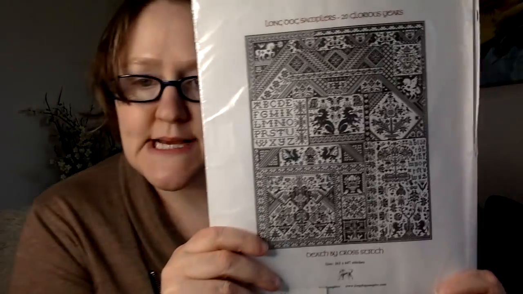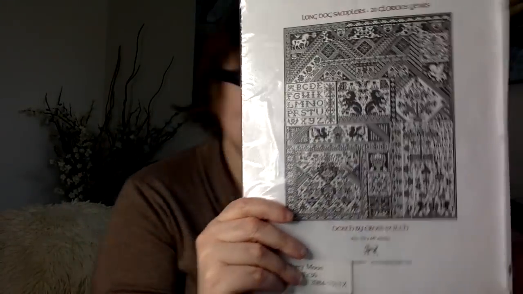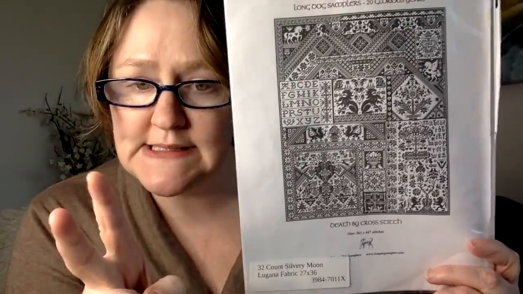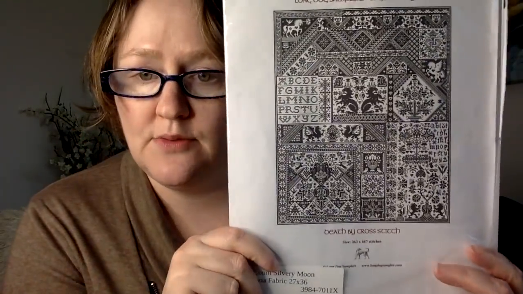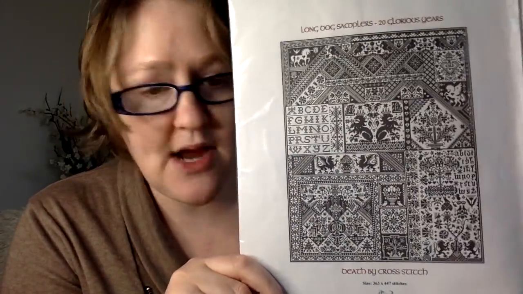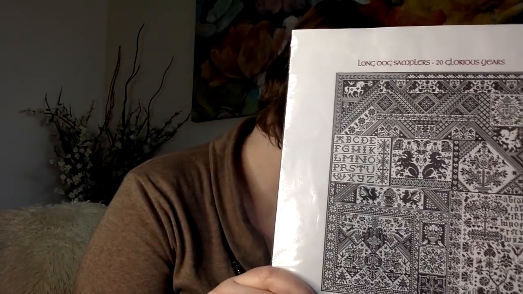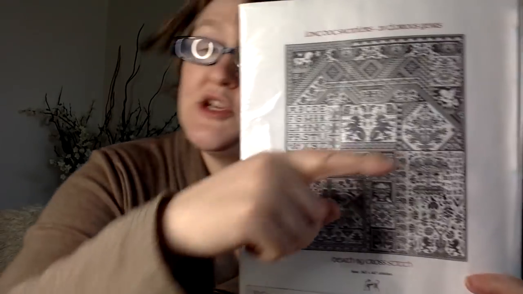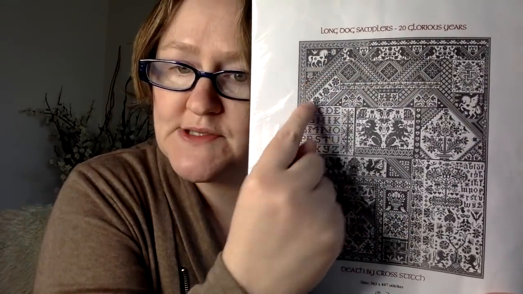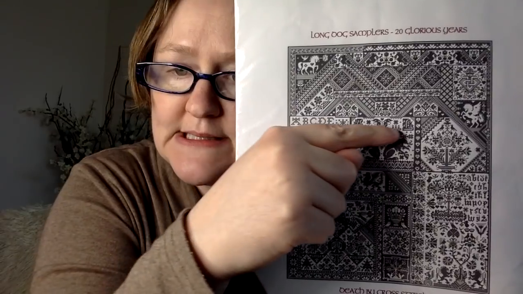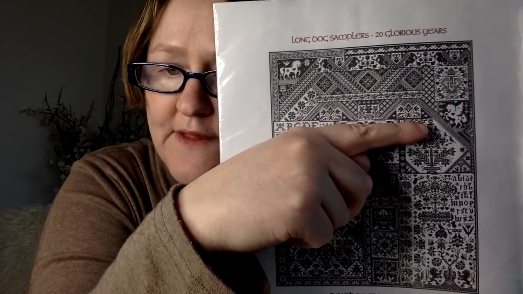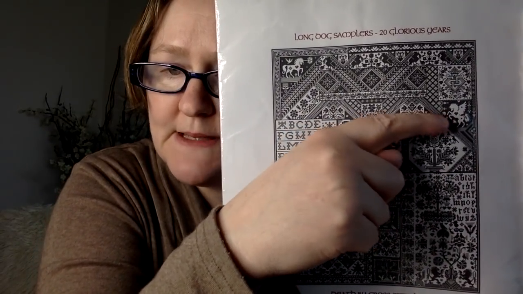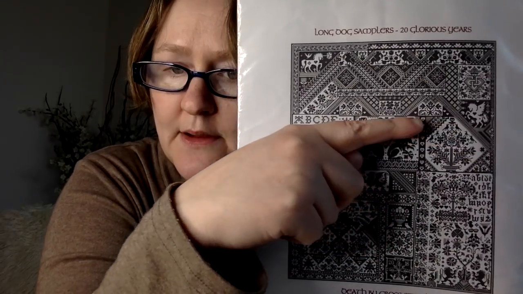My goal on Death by Cross Stitch, now this is on my WIPCO board twice yet for this year, which means 30 hours, has not been called yet at all this year. My goal for this piece is finishing, I think it's the top 4 pages. So it's basically, you see where this break is? It's basically everything above this break and then this piece with the unicorn in it.